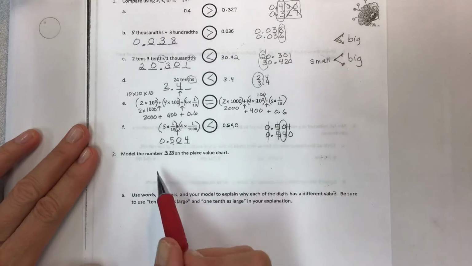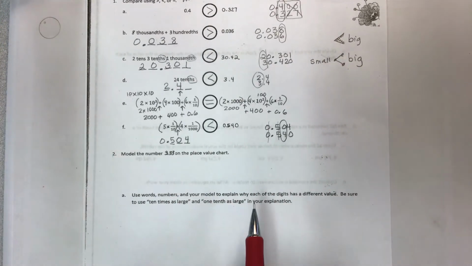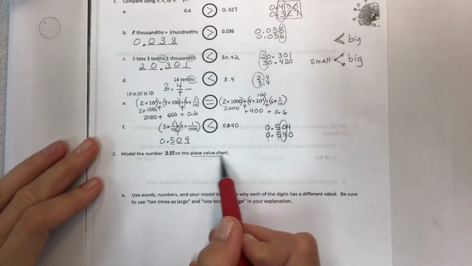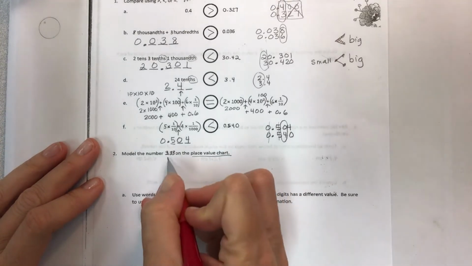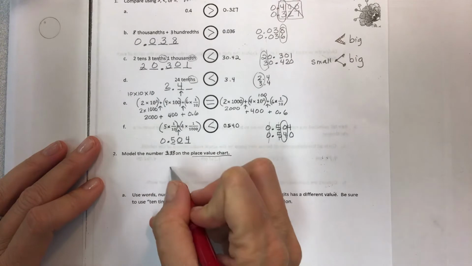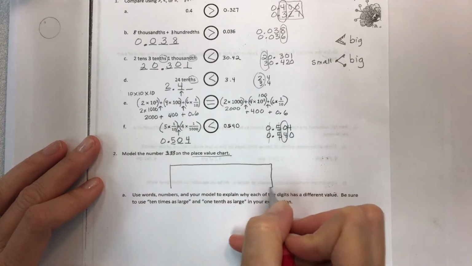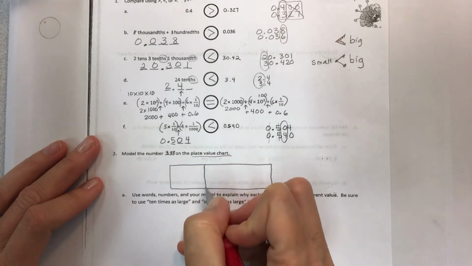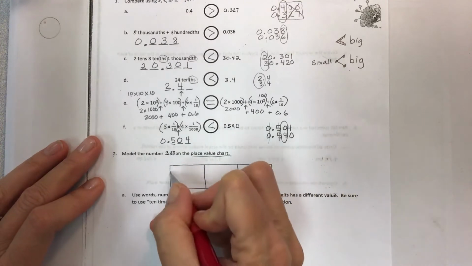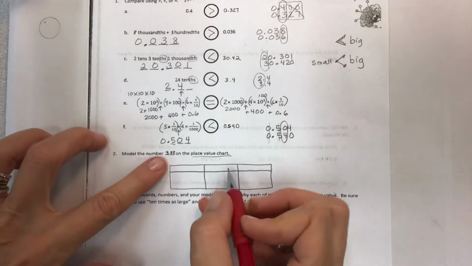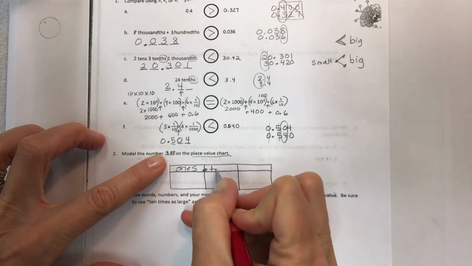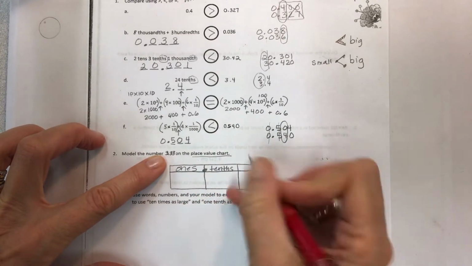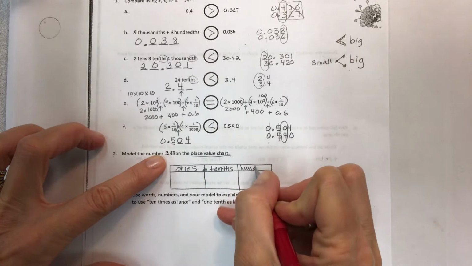Okay, now if you get to this one, you have to think about what a place value chart looks like, and you have to know the names of the positions. Now, if this is 3 and 33/100ths, let's say, then I need a place value chart with 3 positions. I need to know their names. I'm going to call this ones, put the decimal. I'm going to say tenths, and hundredths.